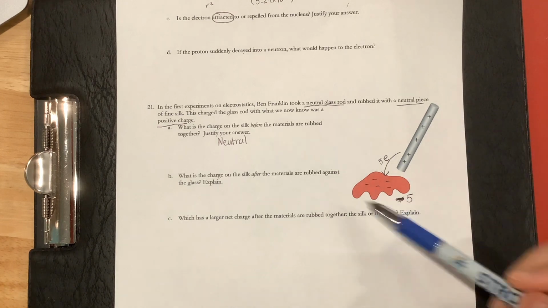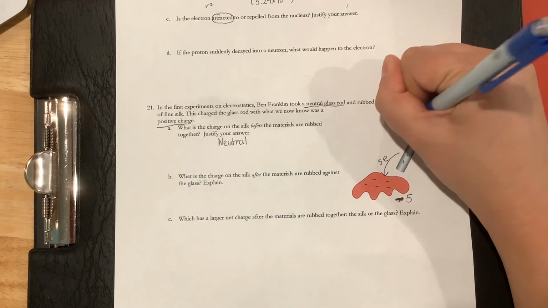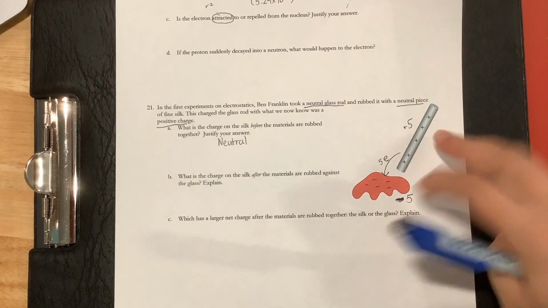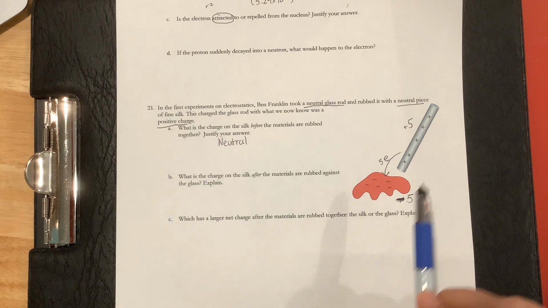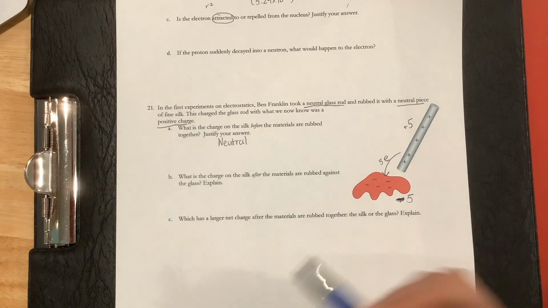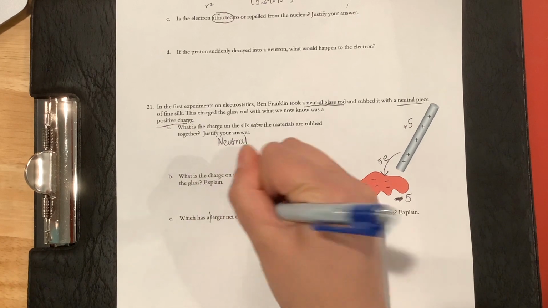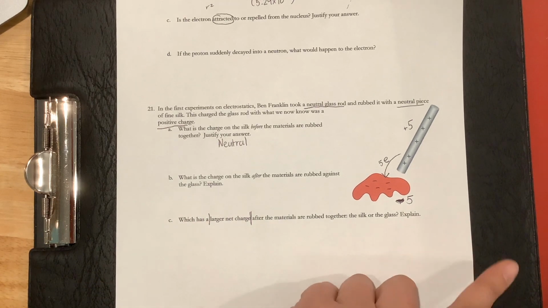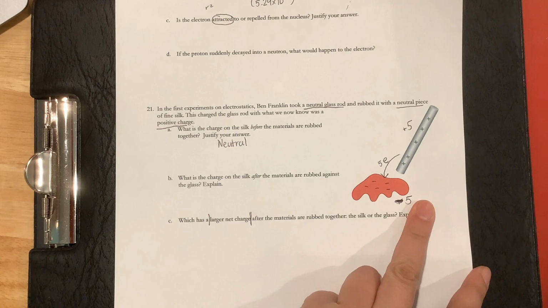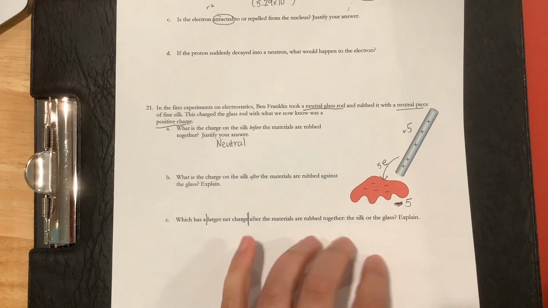The total charge was neutral to start. The total charge is still neutral. +5 cancels -5, total charge is still neutral. The net charge magnitude is the same. Both the silk and the glass have a charge of 5, like absolute value. These have equal and opposite charge. The silk gained 5 electrons to become negative. The glass lost 5 electrons to become positive, so equal and opposite.